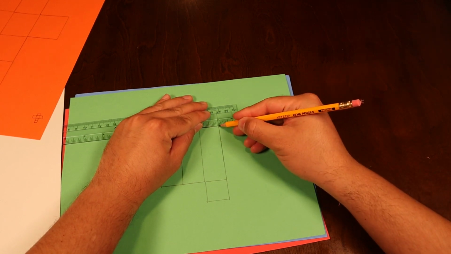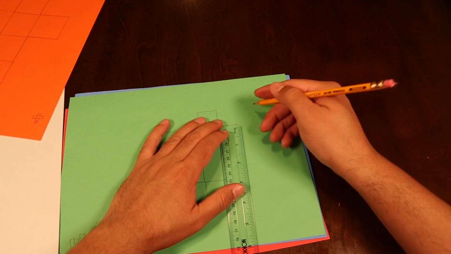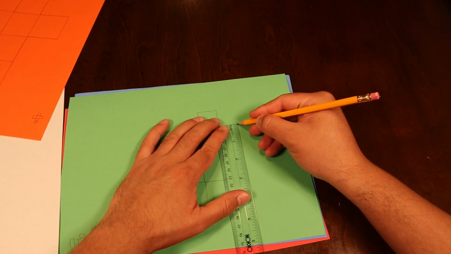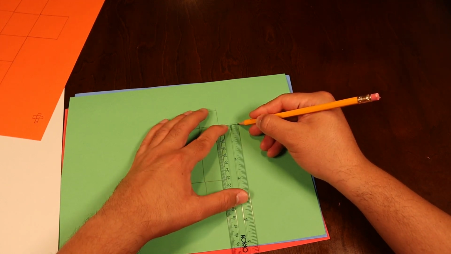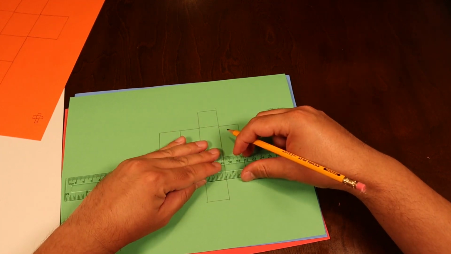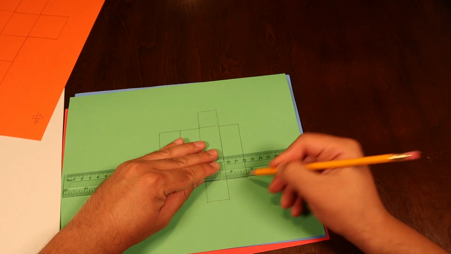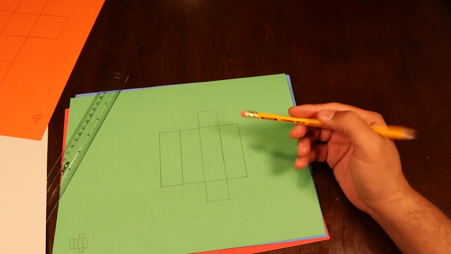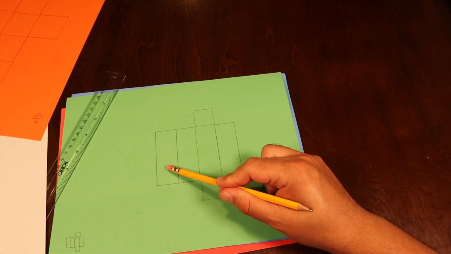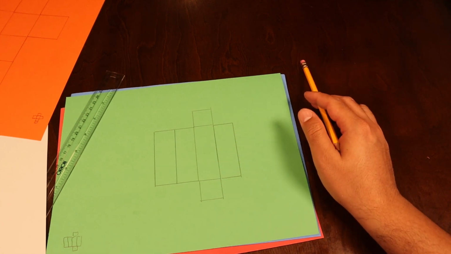So one side of the rectangle is 1 inch. The other side is 3 inches. There we go. And we complete our last rectangle. So in total we have 1, 2, 3, 4 rectangles and 1, 2 squares.